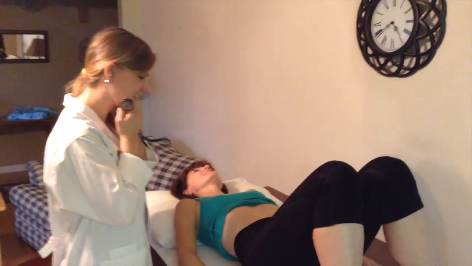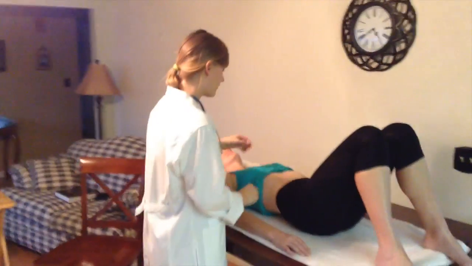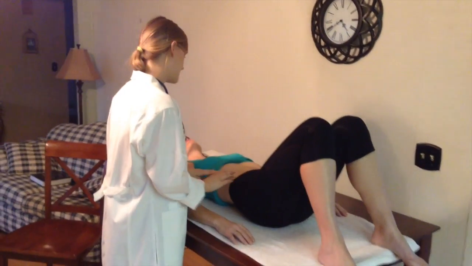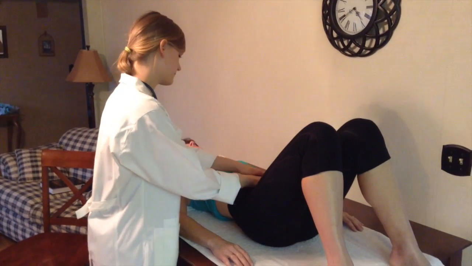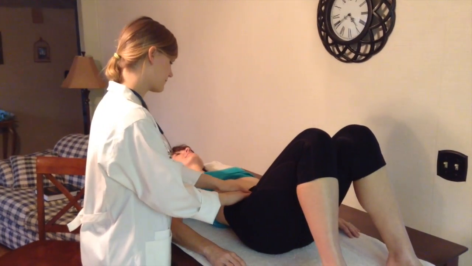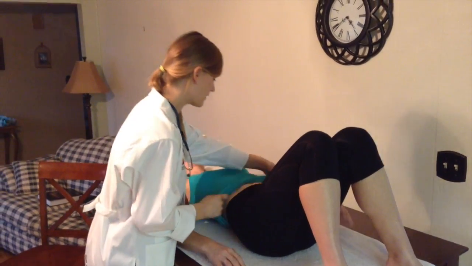Great, I hear active bowel sounds and no renal bruits or abdominal bruits. Okay, now I'm just going to palpate. Let me know if anything's tender, okay? Great. And pull that down.